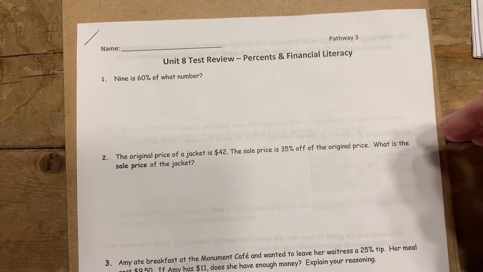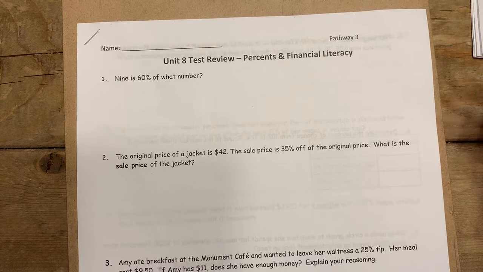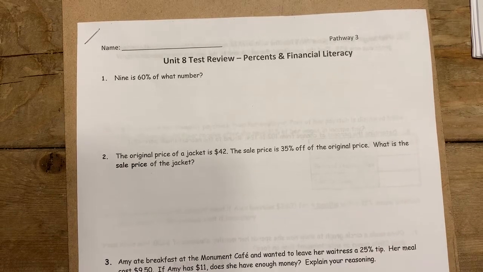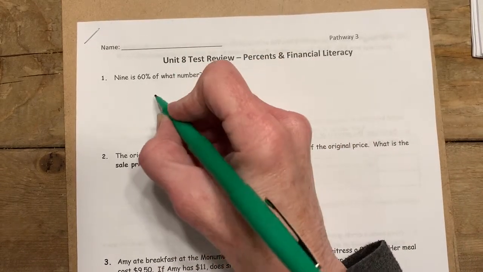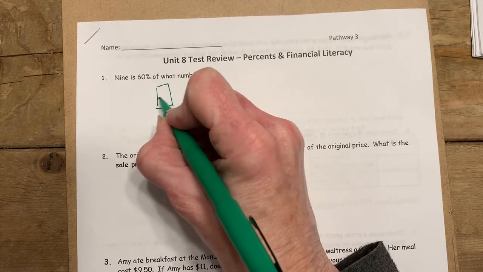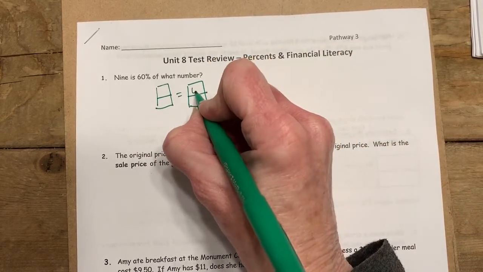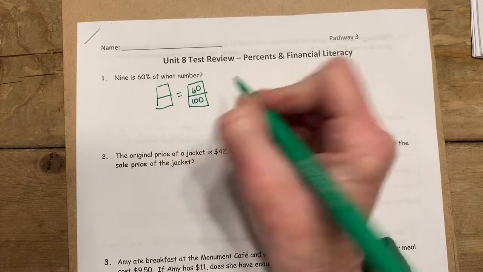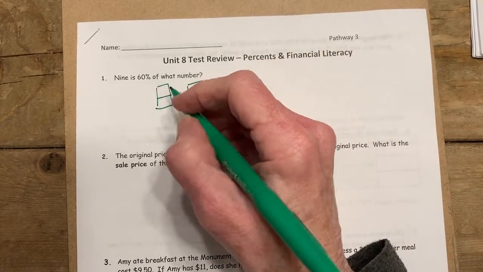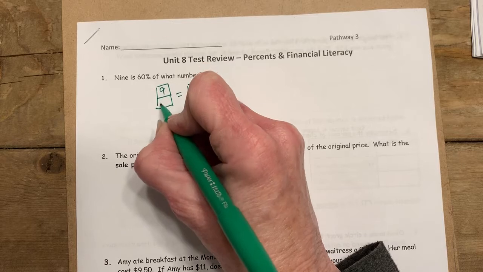This is a Unit 8 test review over percents in financial literacy. Number 1 says 9 is 60% of what number? So we're going to go ahead and use the percent proportion for this one. 60%, the percent always goes over 100. And then 9 is, so that tells me 9 is the part, and so I'm finding the whole.